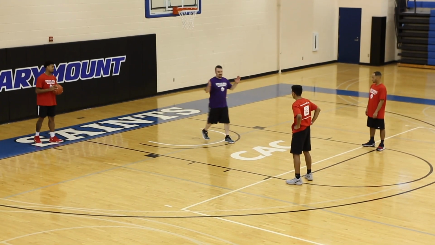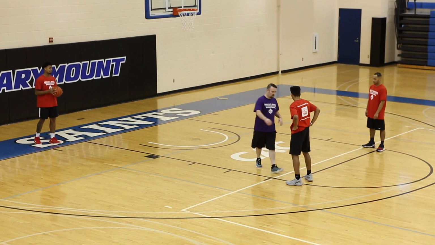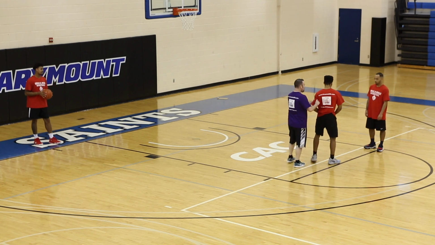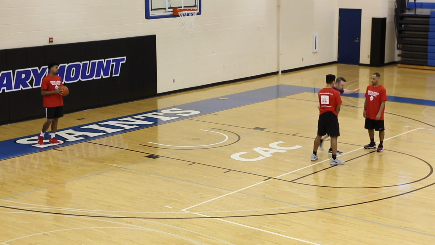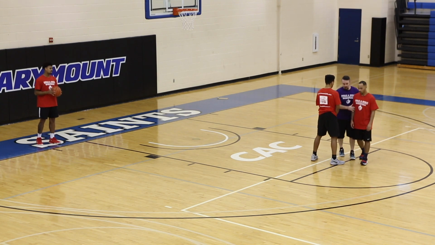Now let's talk about the 1 and the 2, the ones opposite the ball. 2 is going to come across and set a pick for 1. 1 must stay patient, so 2 jump stops, and then 1 can either go top side or bottom side depending on the guard, really rubbing them off the screen.